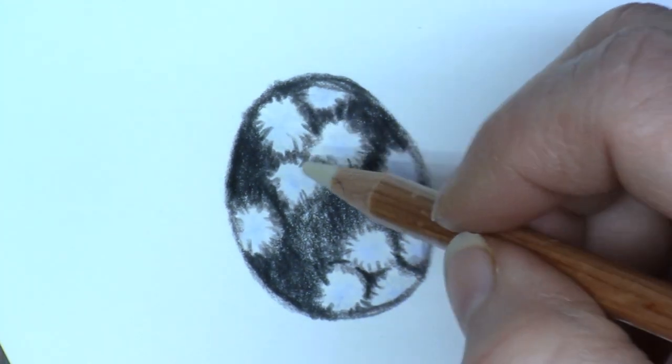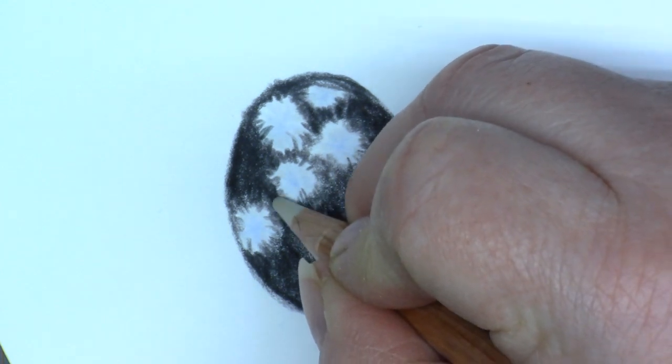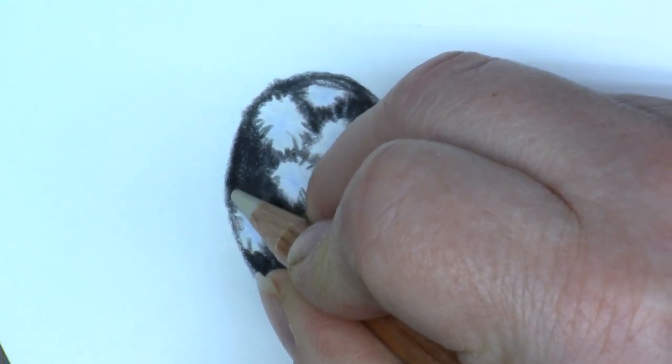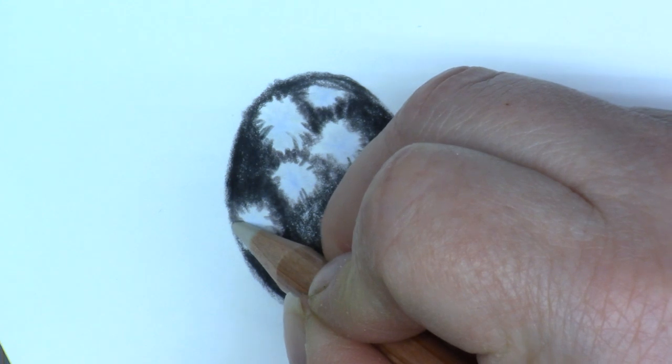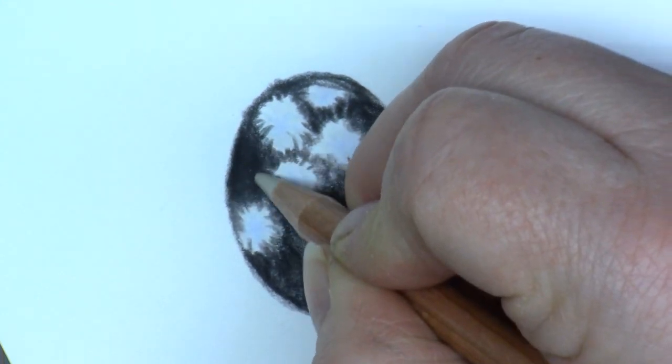Taking the Colorless blender now, and I'm going to work it up around each of the snowflakes and out into the black.